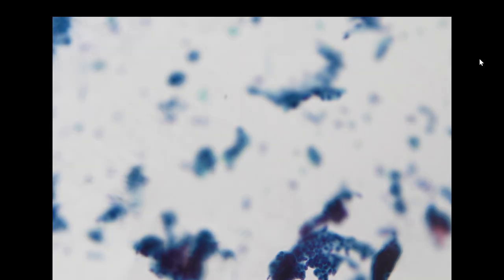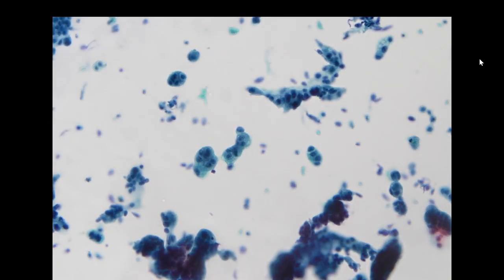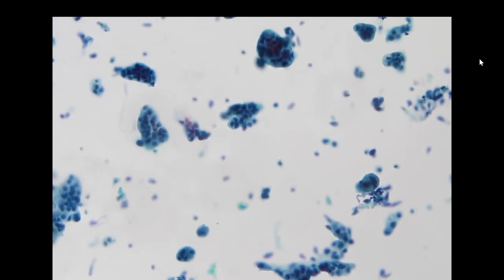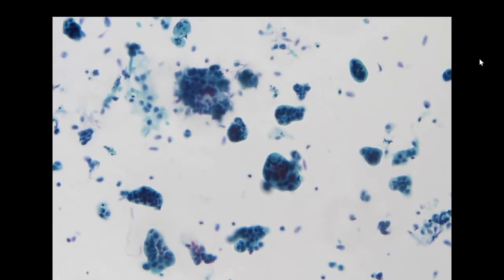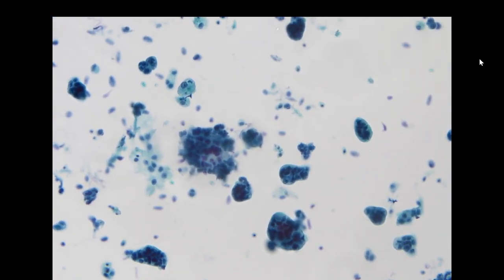So in this scenario, I just ordered three lineage-specific markers. First of all, TTF1, just to check, because lung cancer is still very common. The second is CDX2, because I think it's also highly likely that it is coming from the GI tract.